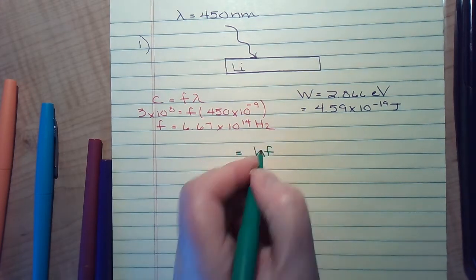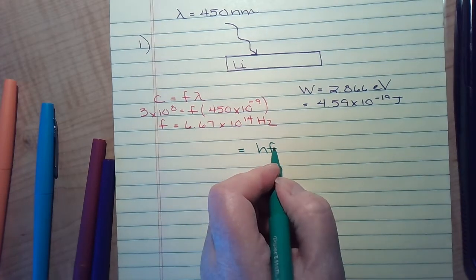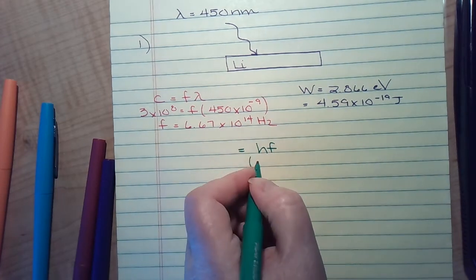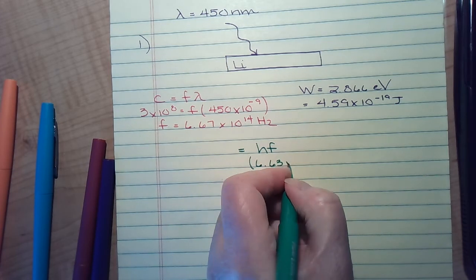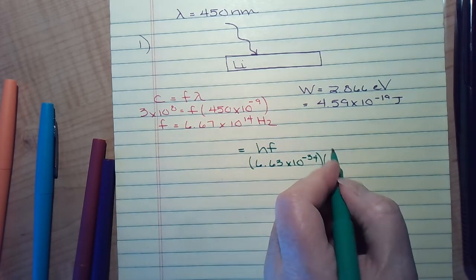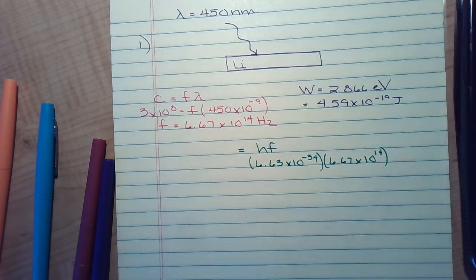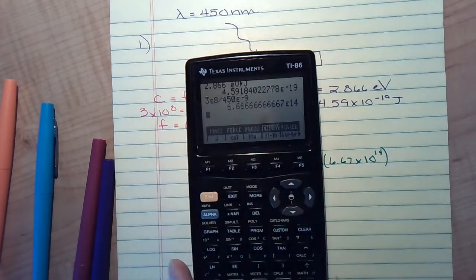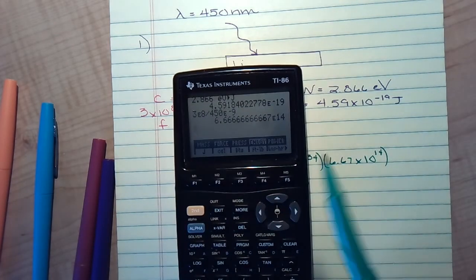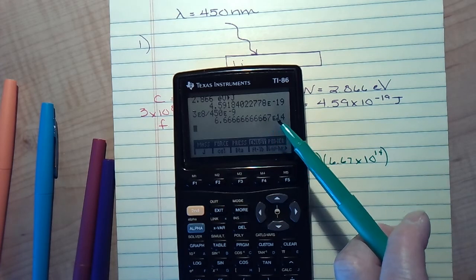And I'm solving for frequency, and my wavelength is given in nanometers, and this value has to be in meters. So I'm going to throw a times 10 to the negative 9 on there. And the frequency turns out to be, so 3 to the 8th divided by 450 nanometers, 6.67 to the 14th power. So 6.67 times 10 to the 14th, and that's hertz.